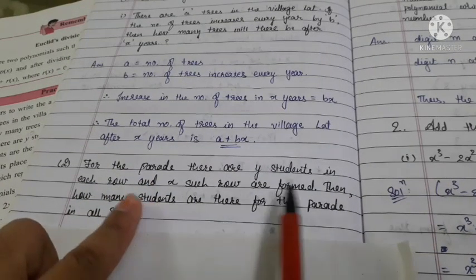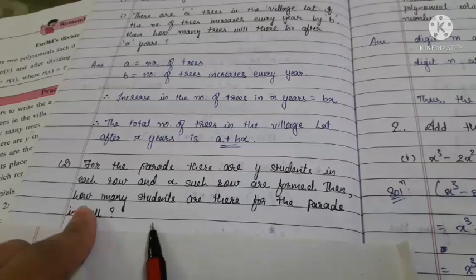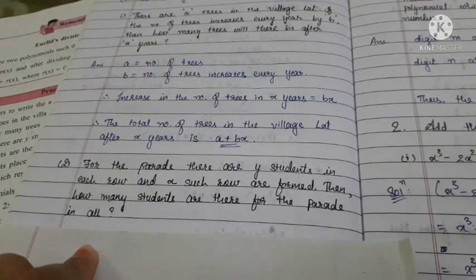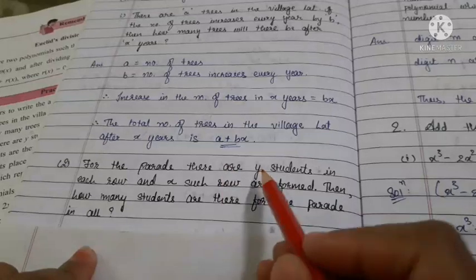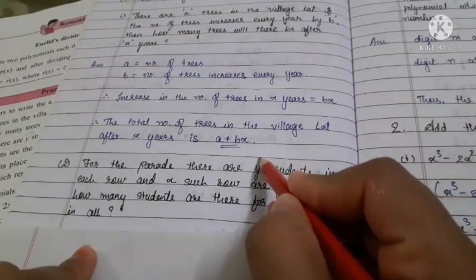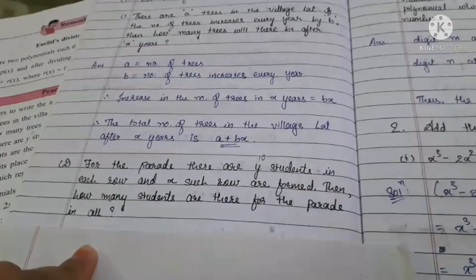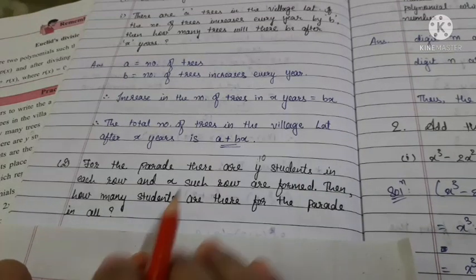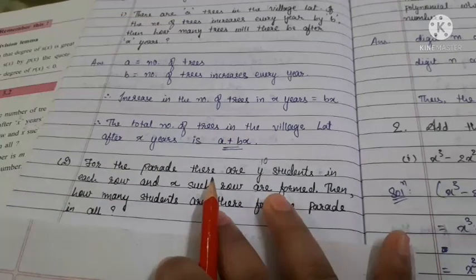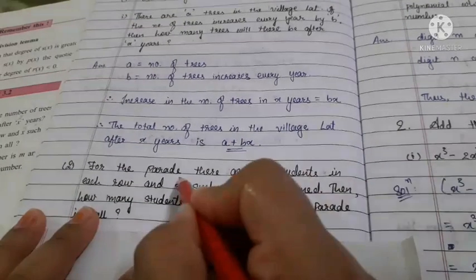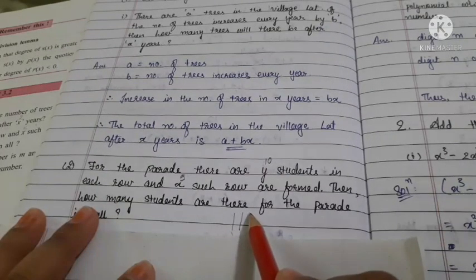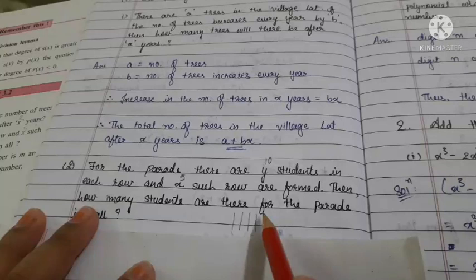Now similarly, the second question, you can see: for the parade there are Y students in each row and X such rows are formed. Then how many students are there for the parade in all? Now see, students, suppose instead of Y, I take a random example, 10 students in each row, and X such rows are formed. For example, I take X as 5 rows, that means 1, 2, 3, 4, 5.